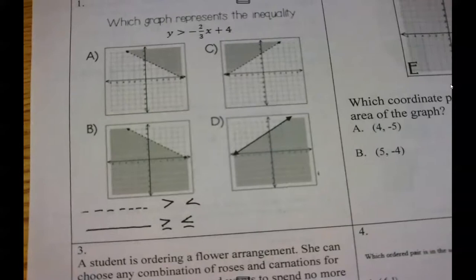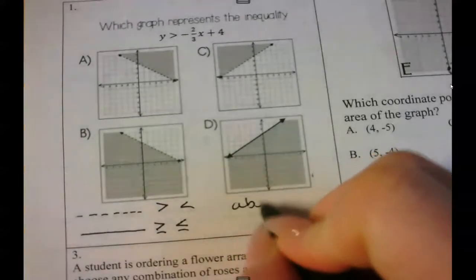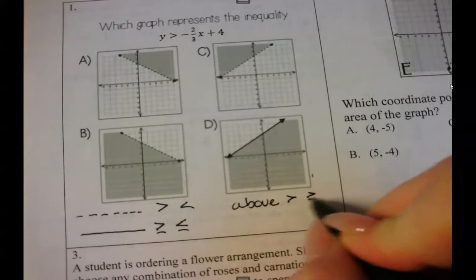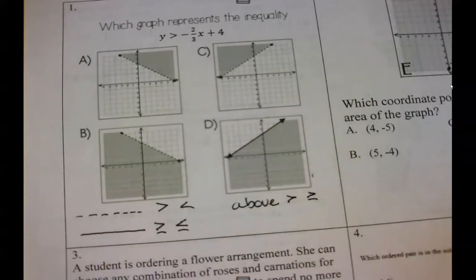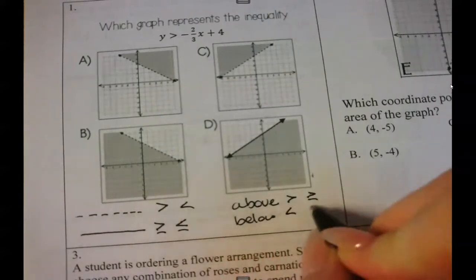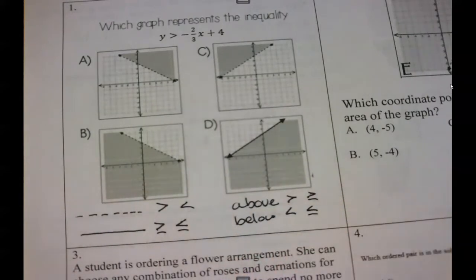And then we are going to shade above if our symbol is greater than or equal to. So think above means bigger, so we're looking for the greater than sign. Below is going to be less than or less than or equal to. So let's look at this example.